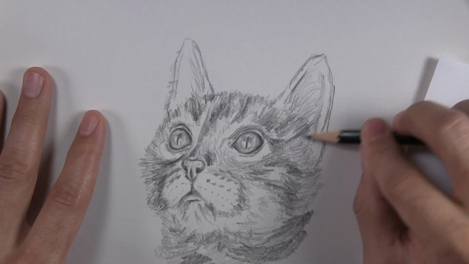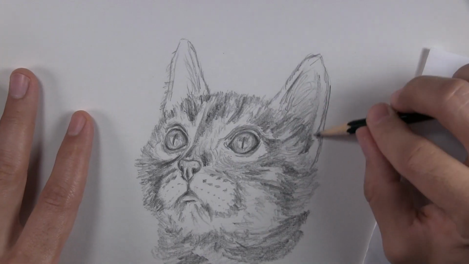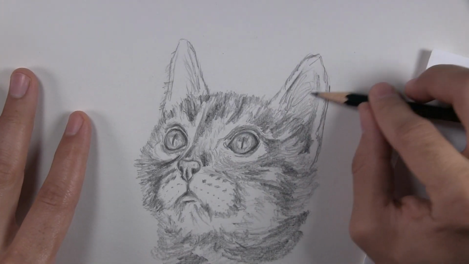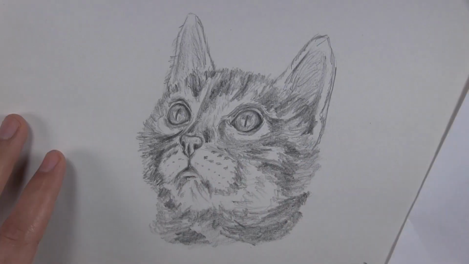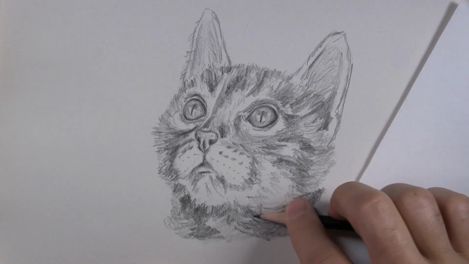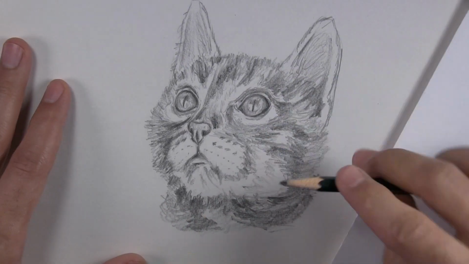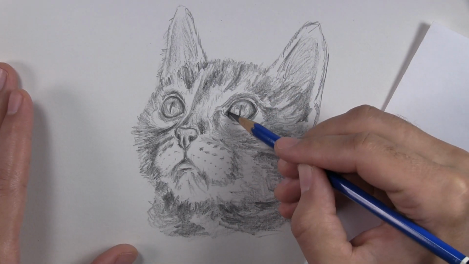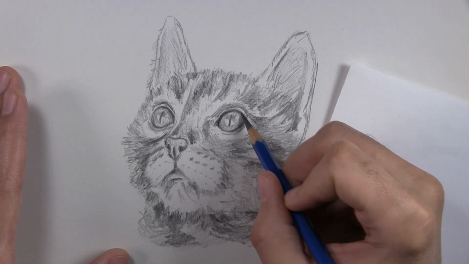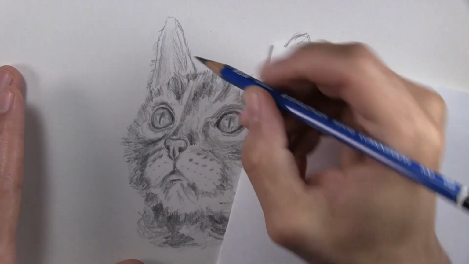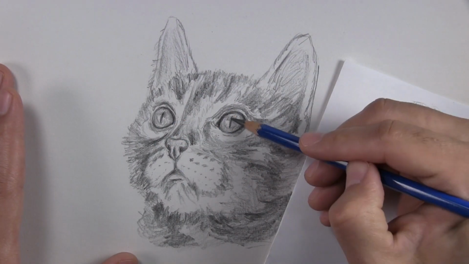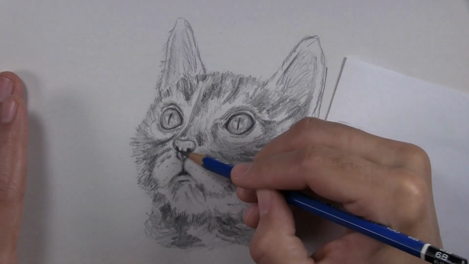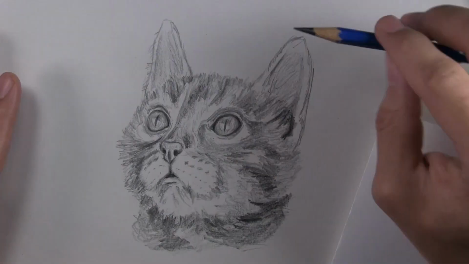Put some darker tones at the base of the ear to make the lighter value fur stand out. Put some more dark shading on the neck under the mouth area. Switch to a 6B pencil to trace over the darkest areas, like the outline of each eye, pupils, nostrils, mouth, and shadows in the fur.